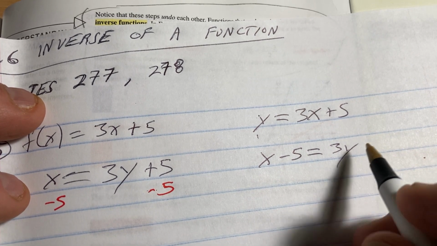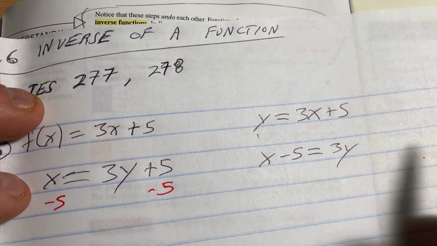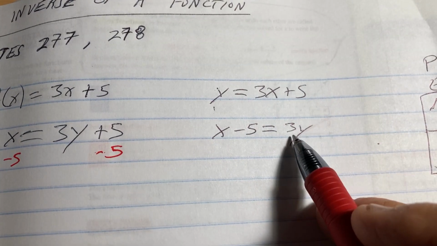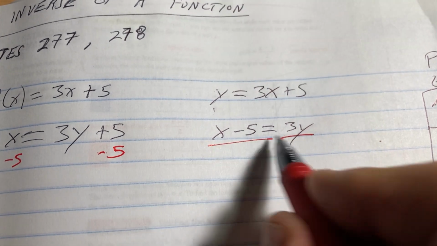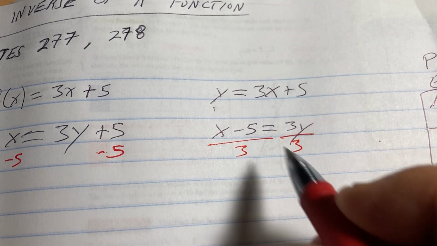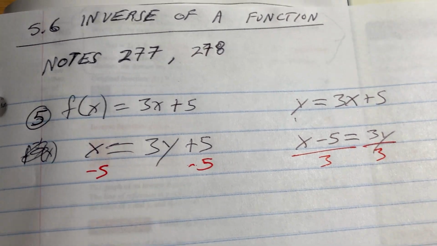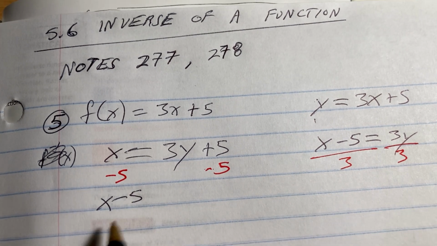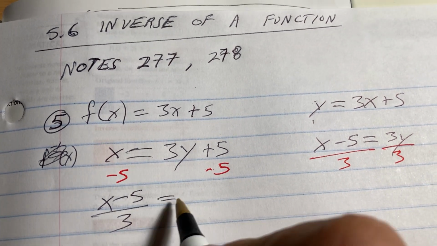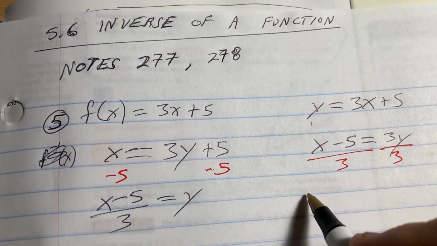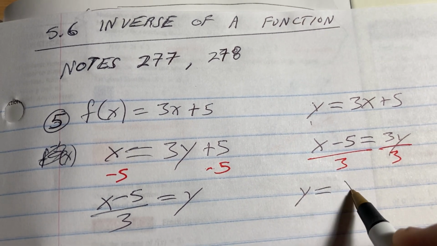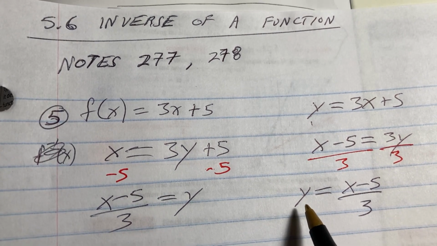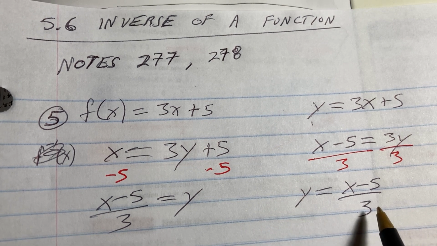Okay, and now we have the y's on this side. 3 is not a y, so we have to get 3 to the other side. So that's multiply or divide. Yes, instead of multiplying by 3, we're going to do the opposite, which is divide both sides by 3. And we get x minus 5 over 3 equals y. And I'm going to write it like this: y equals x minus 5 over 3. Normally when you're done, you put y on the left side, everything else on the right.